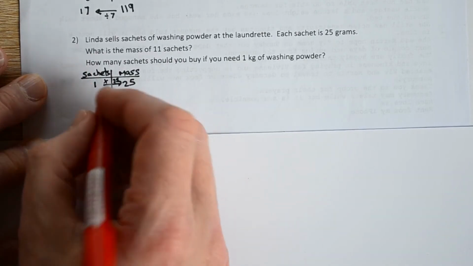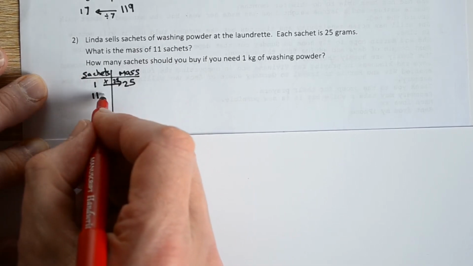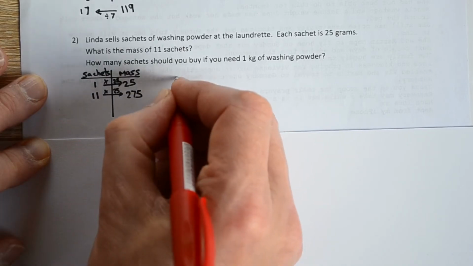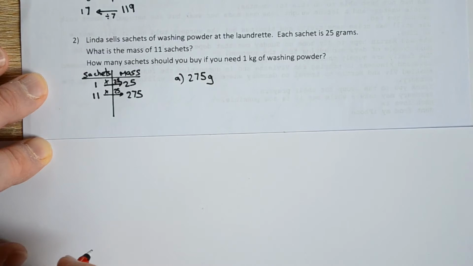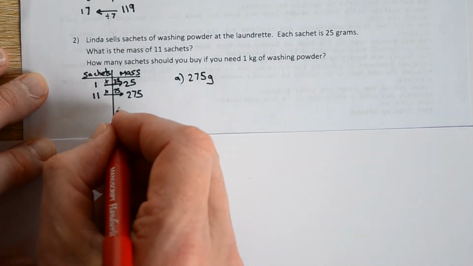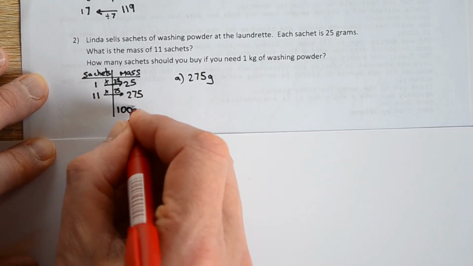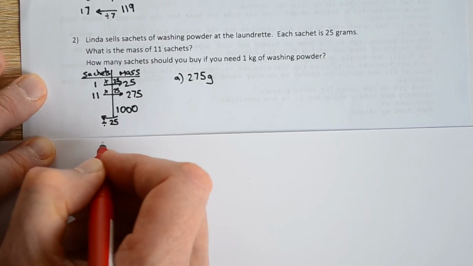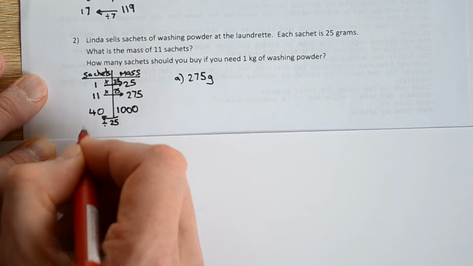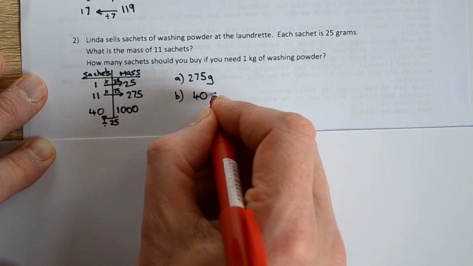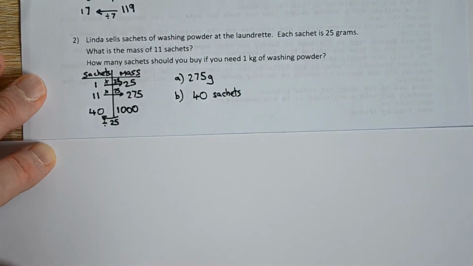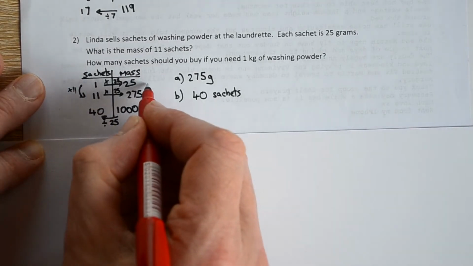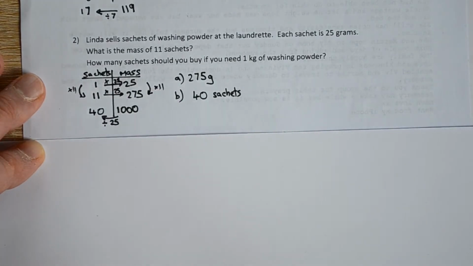So if we want to know the answer to the first one, the number of sachets goes in there, we're going in the same direction. So 275. What if we buy 1 kilo? 1 kilo, how many grams is that? That's right. This time we're working backwards. Forty sachets. Notice in part A here, we could have said times that by 11, multiplied that by 11 as well. Would have given us the same answer.